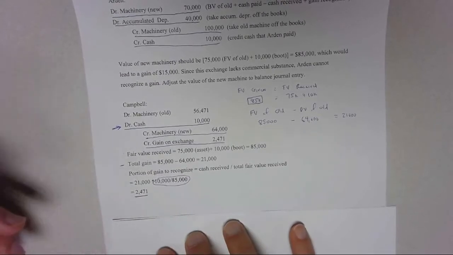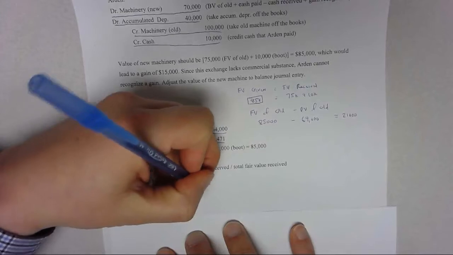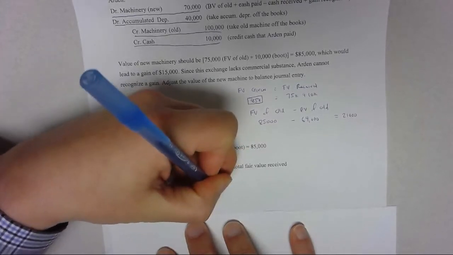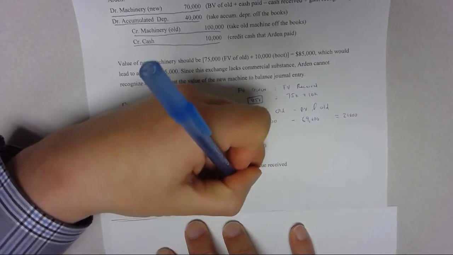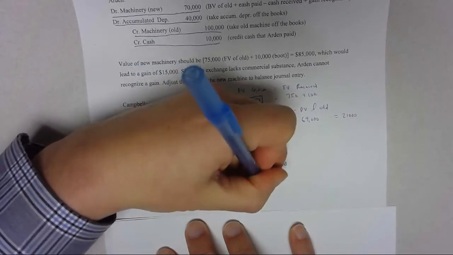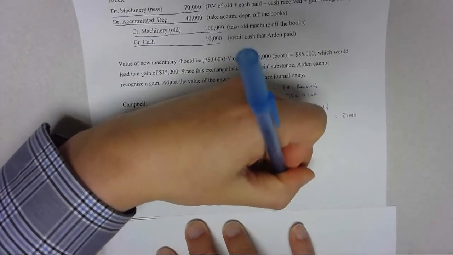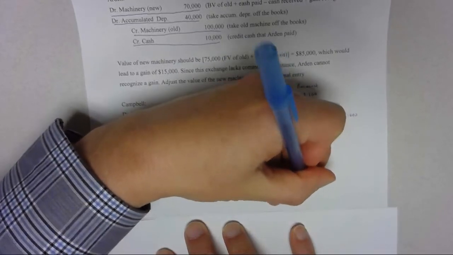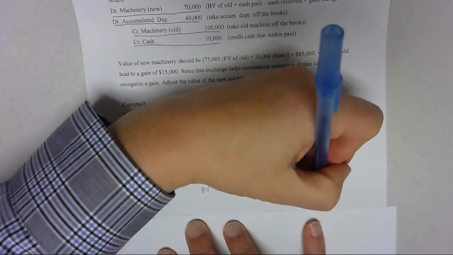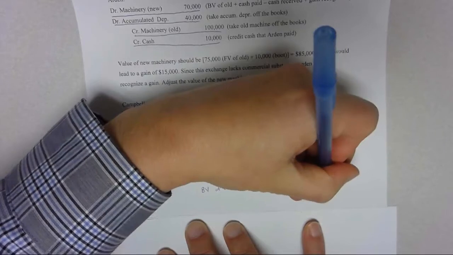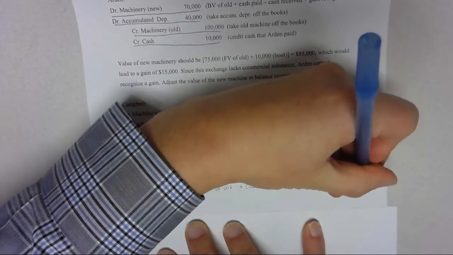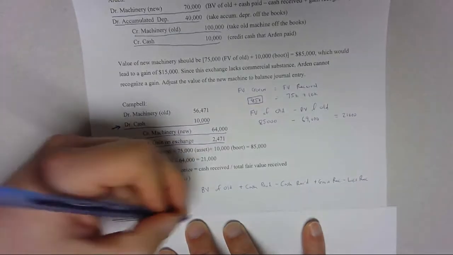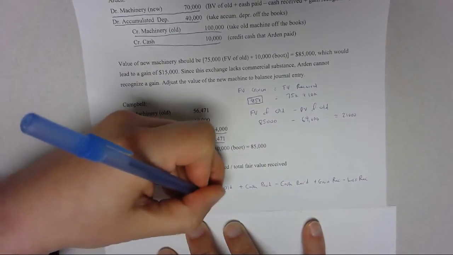Alright, from there, the value of the new machinery is going to be the book value of the old plus cash paid minus cash received plus gain recognized minus loss recognized. And so the book value of the old was $64,000.